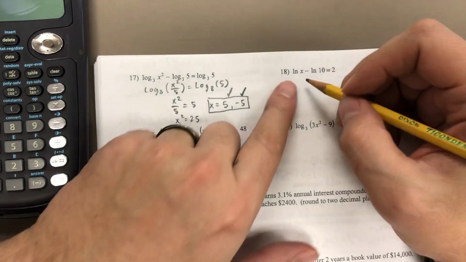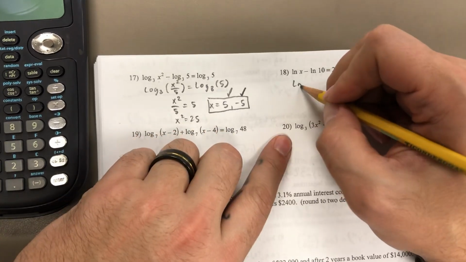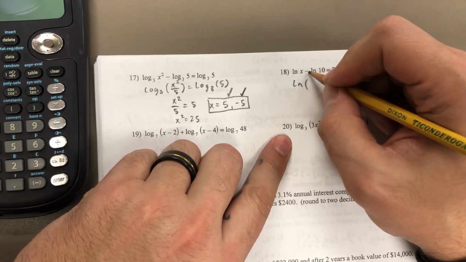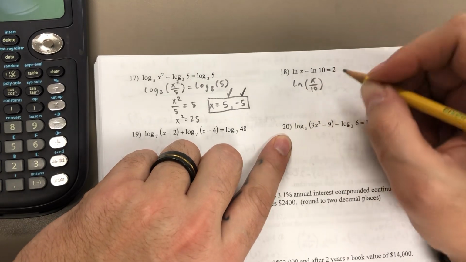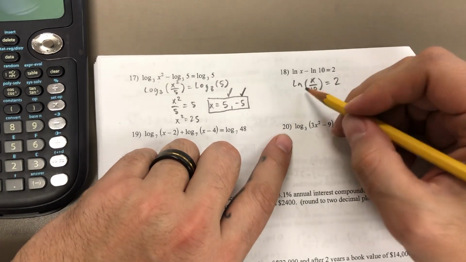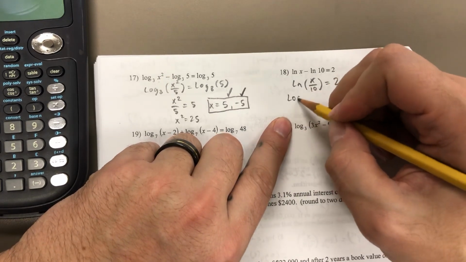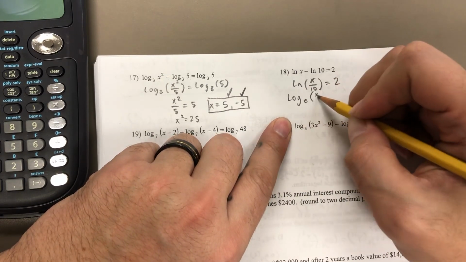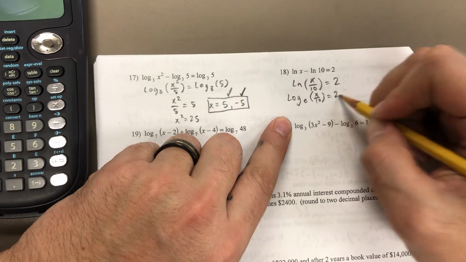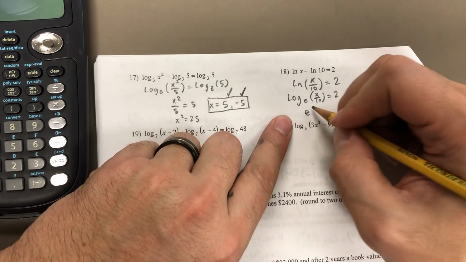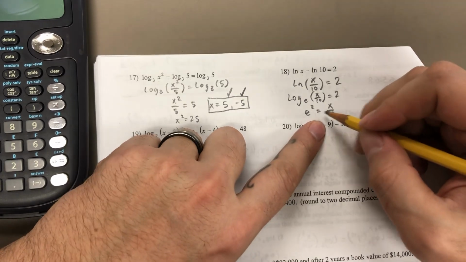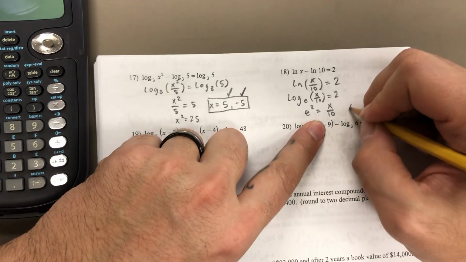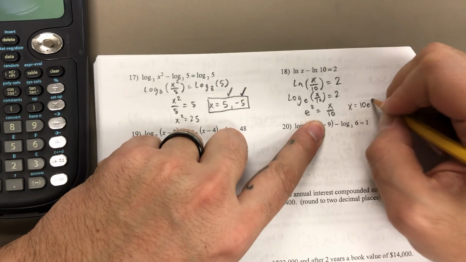With natural logs, I just combine them together, so it's going to be ln of x divided by 10, and that's equal to 2. Remember that whenever you have ln, that's the same as saying log with a base of e. So that means that this turns into e to the second power is equal to x over 10. And then to get x by itself, I just simply multiply both sides by 10, and I get x is equal to 10 times e squared.